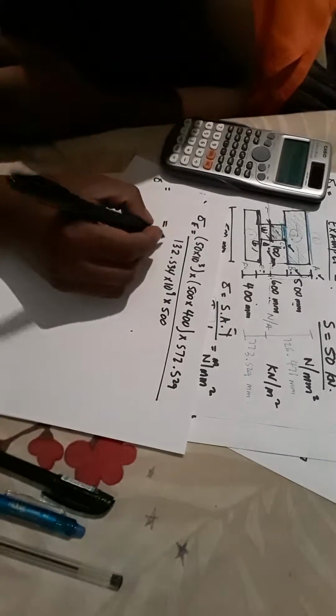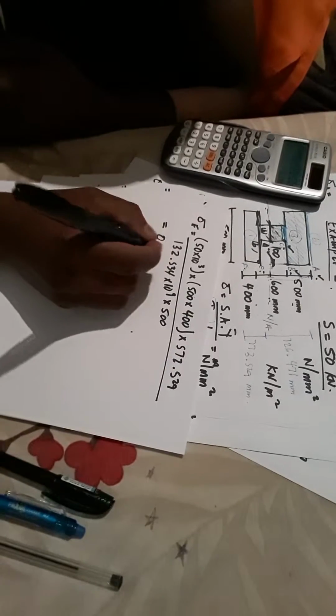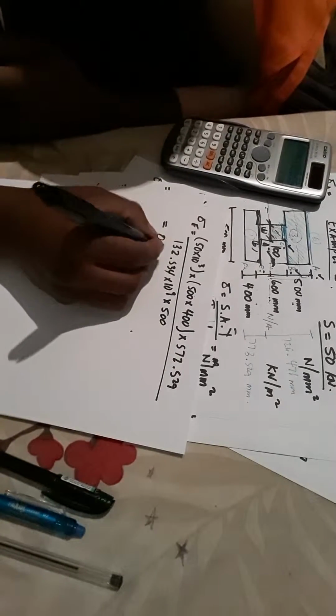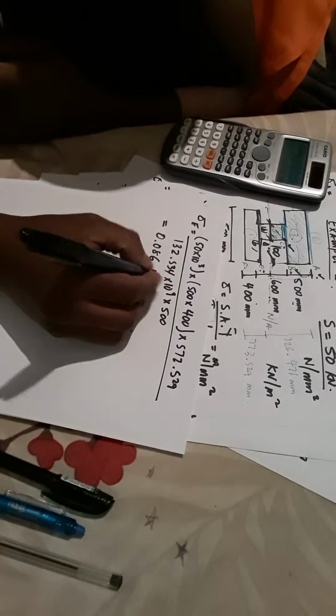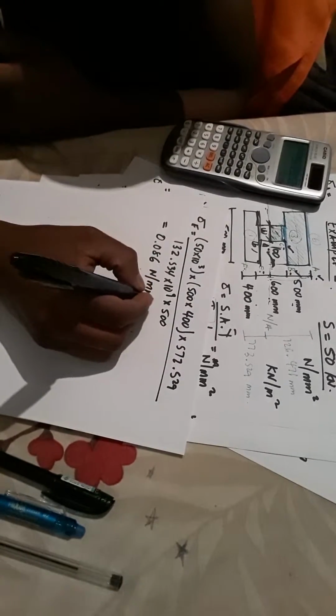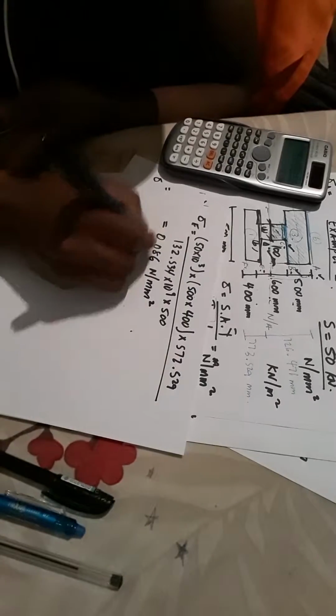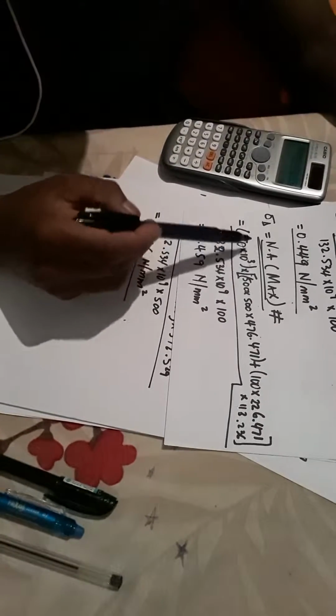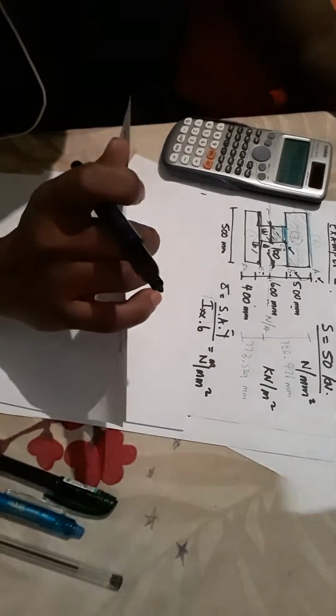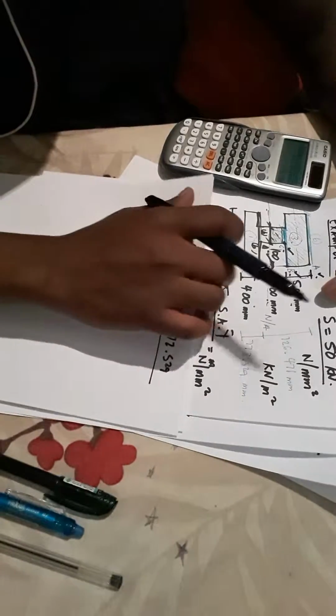The answer I'm getting is 0.086 newtons per millimeter squared. We can see that this answer is less than the shear stress at the neutral axis, which means we are going in the right direction.